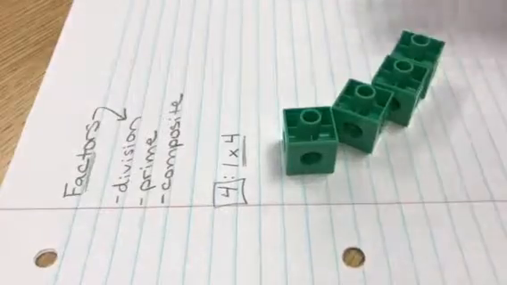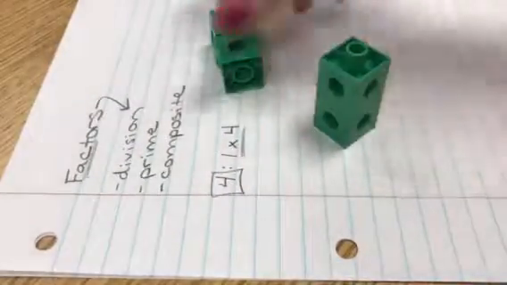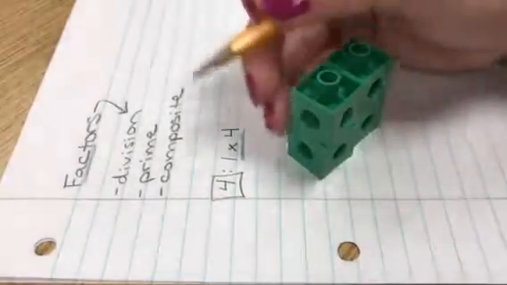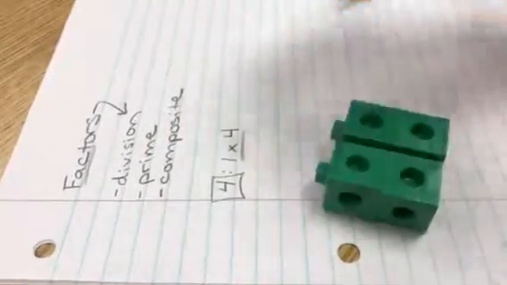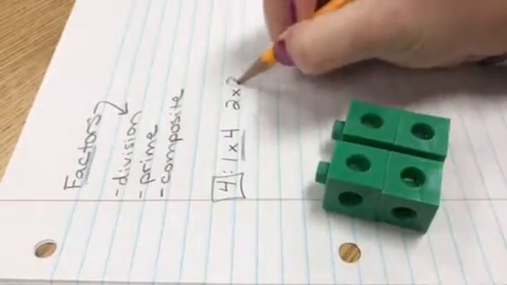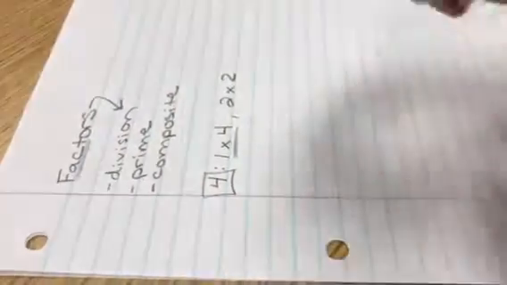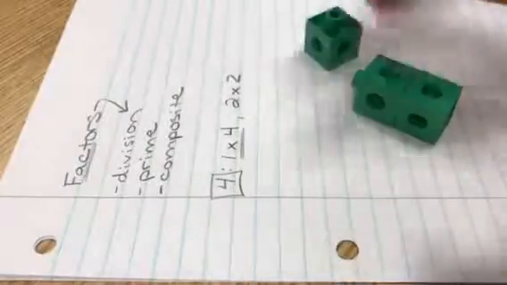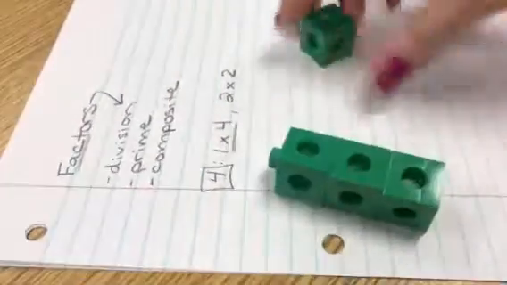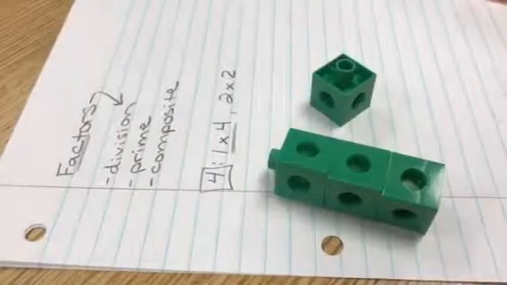So I have 4 of these. Then if I put them in groups of 2, I have 2 of those groups. It exactly divides in. So 2 times 2, that's a factor. I could try by 3. Groups of 3. Oh, that's not going to work. That's not evenly divided.